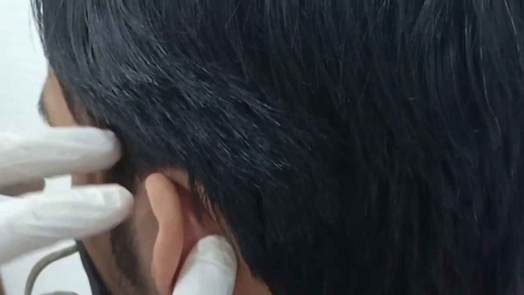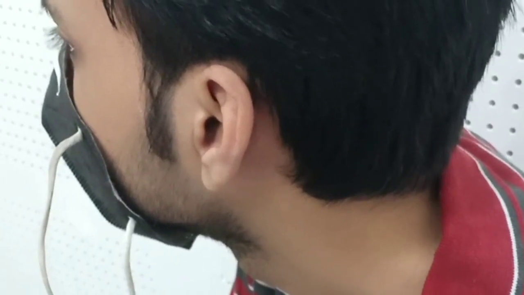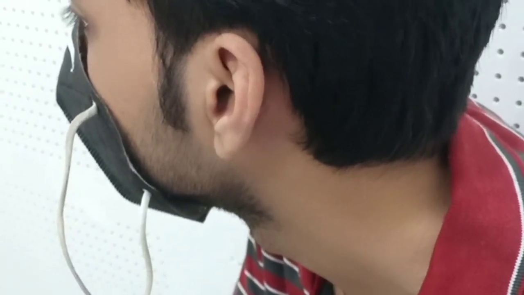So all these things we should see here, and then will come the examination of the external ear, the external auditory canal. For examining the external auditory canal, we should see for any swelling of the canal. We should see for any discharge or any wax, fungus, or foreign body. If there is any structure in the external canal, we should note it.